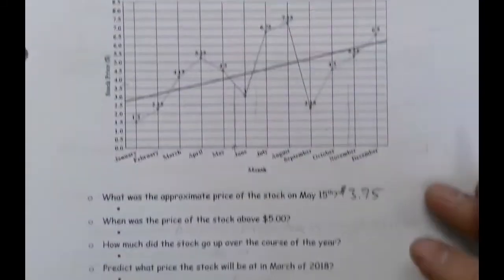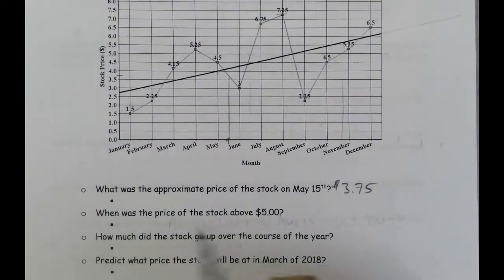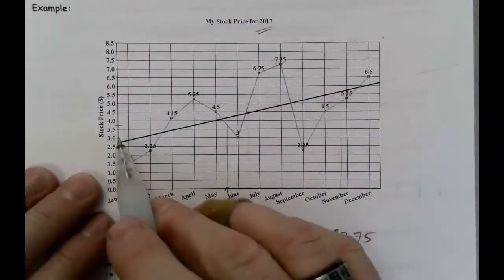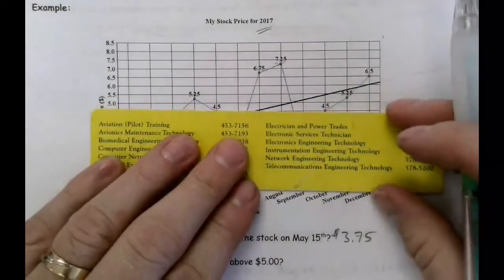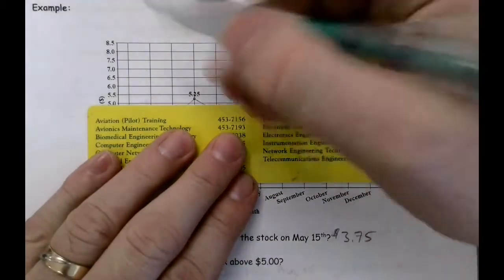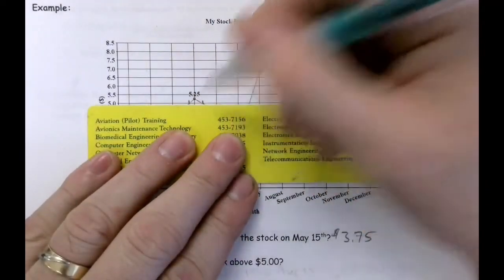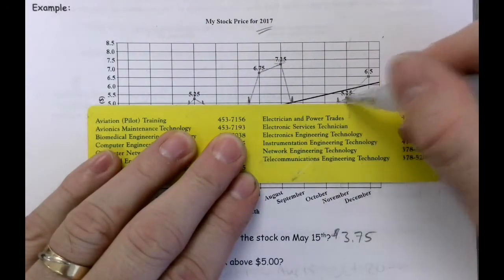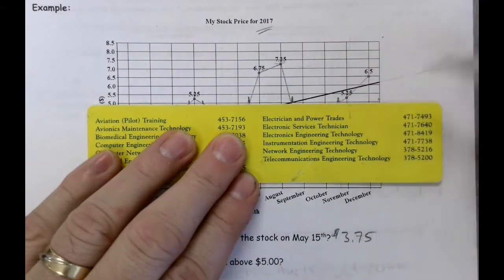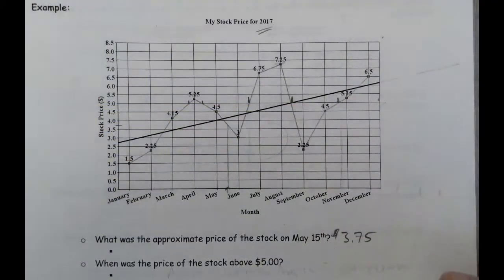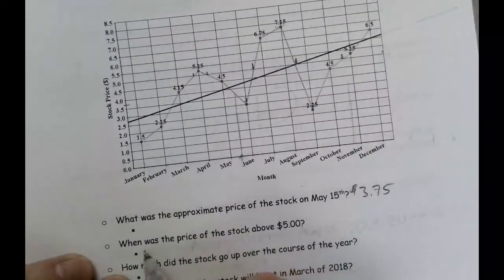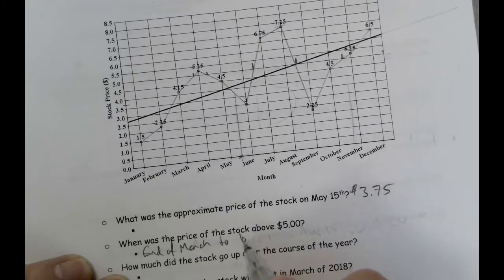Sorry, when was the price of the stock above $5? Let's take a quick look here. Where's my $5 mark? Here's $5, right here. So where did that happen? It happened here to here, and then from here on. Taking a quick look at that, that looks like end of March to beginning of April.